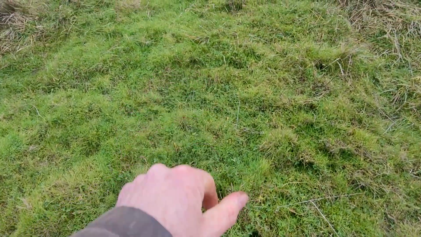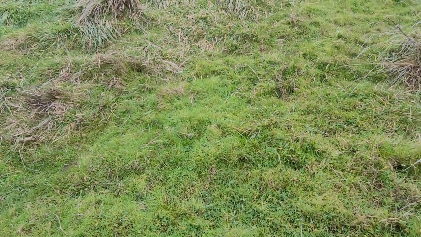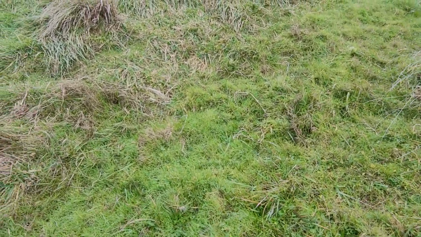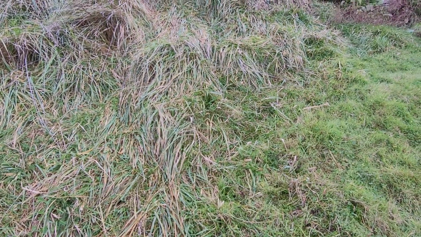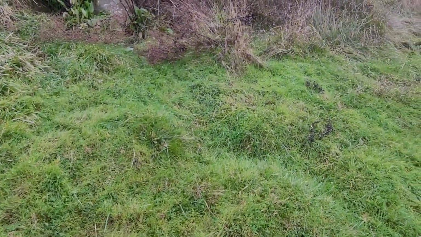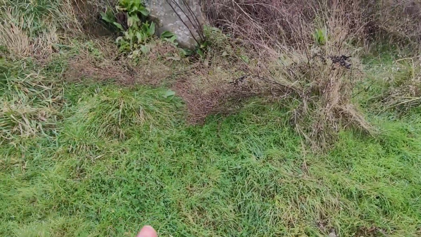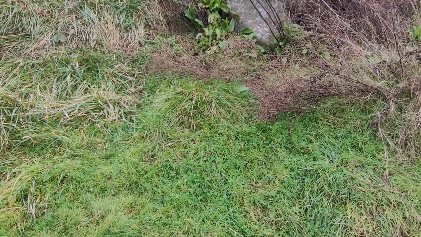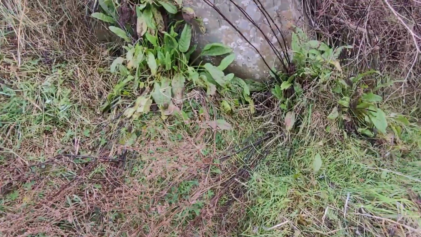And that's probably why the grass is not tall, because it's been waterlogged, it's anaerobic, and it stunts the growth of plants. In summertime, this will be a lot easier to see, so we'll make another video.